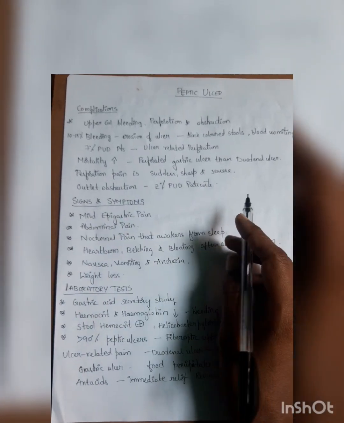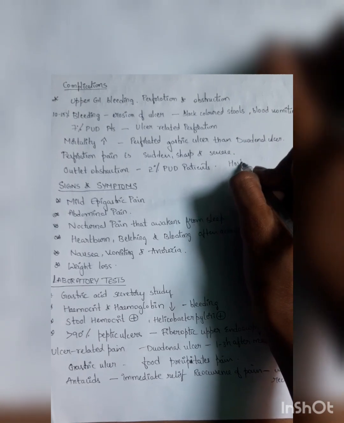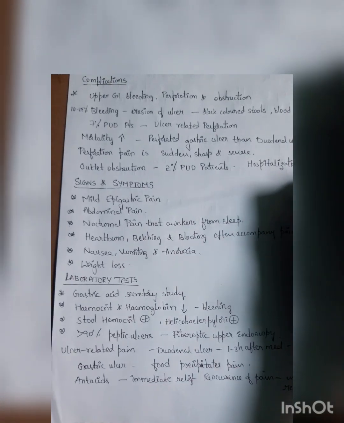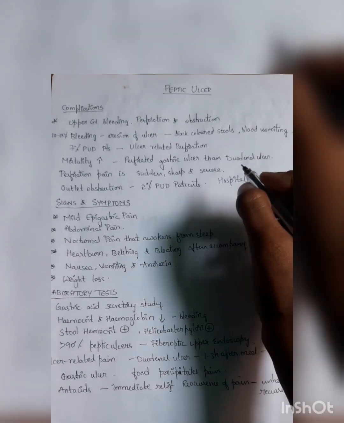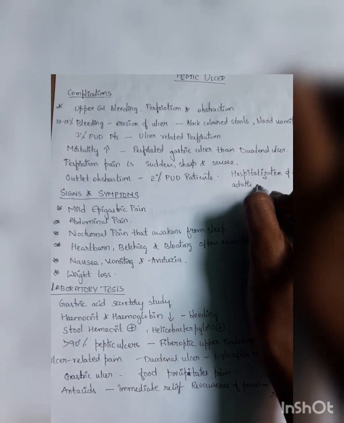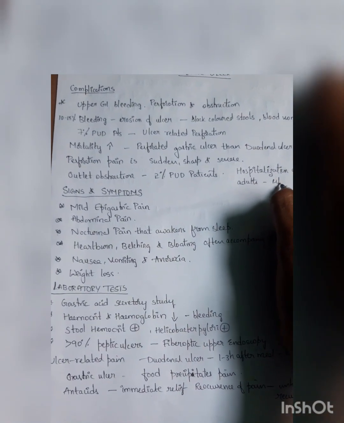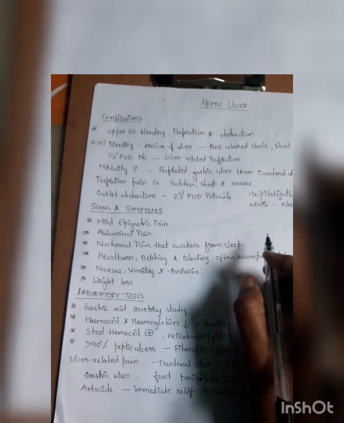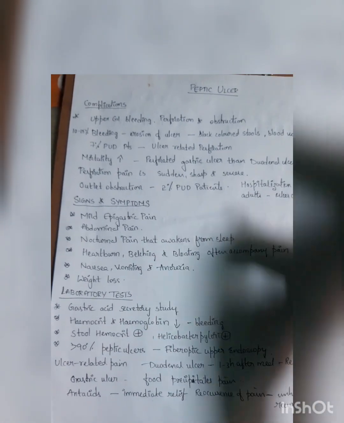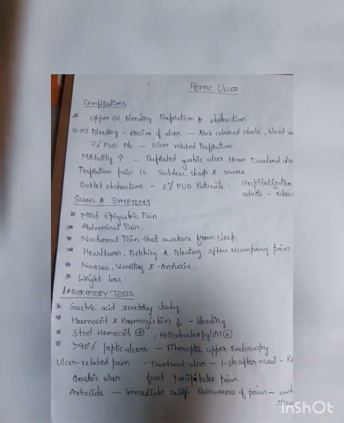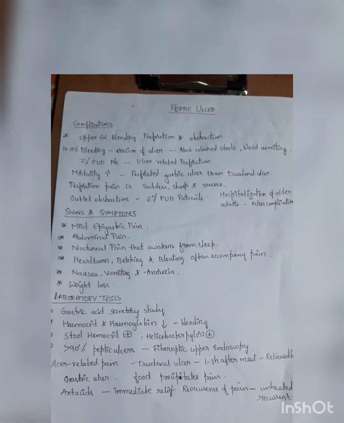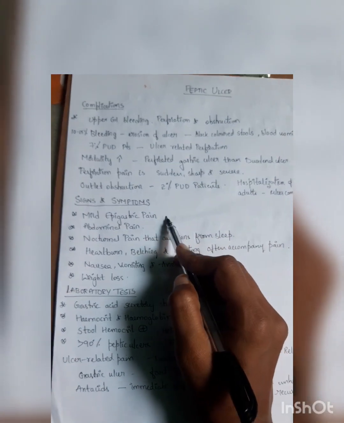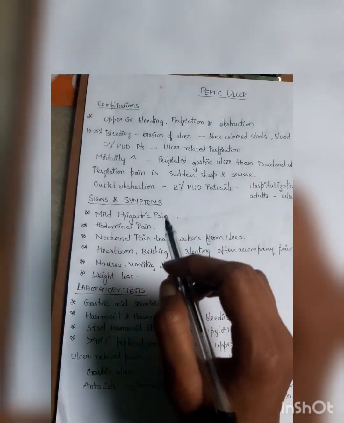Hospitalization is mostly due to ulcer complications, especially in older adults, because older people use NSAIDs more frequently, so the chances of ulcer related complications occurring are more in older people. So peptic ulcer signs and symptoms include mild epigastric pain, abdominal pain, nocturnal pain.